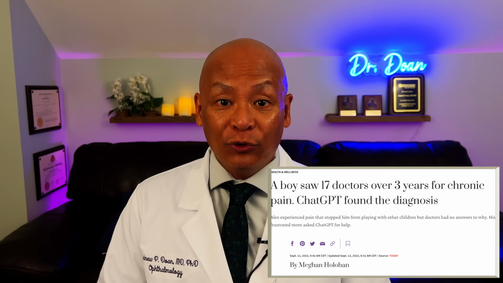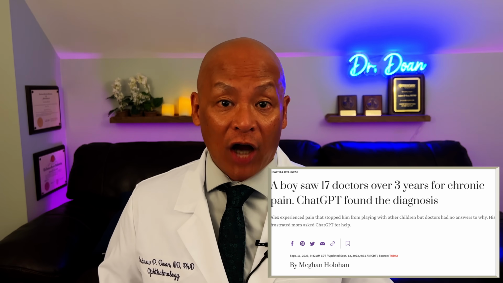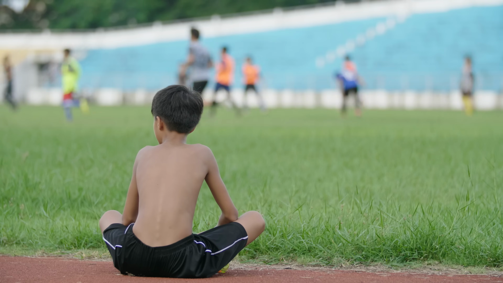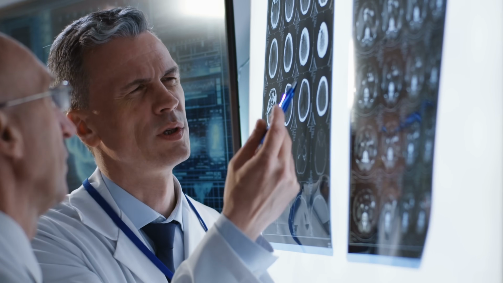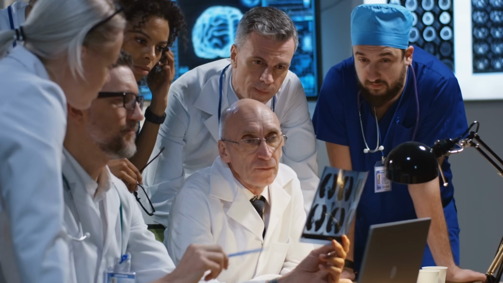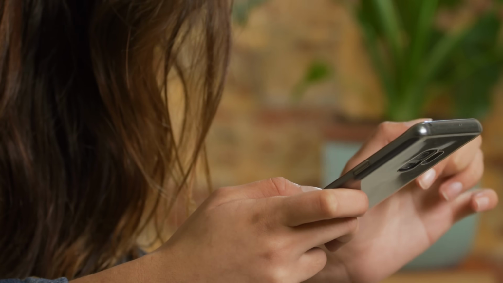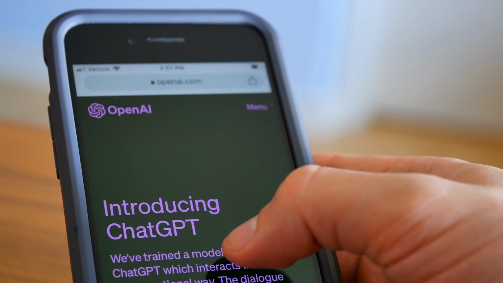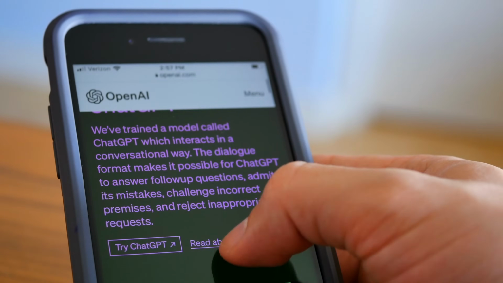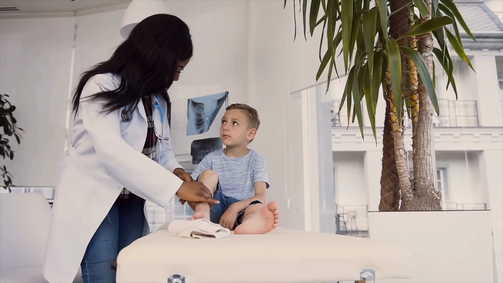I am going to discuss an interesting case where ChatGPT was able to make a diagnosis of a young boy suffering from a rare illness that was missed by 17 doctors over a span of 3 years. A young boy had pain, teeth grinding, and leg dragging. Because of the pain, he was not able to play with his friends. Over the course of 3 years, he was evaluated by 17 doctors who all missed his diagnosis. His mom used ChatGPT by entering her son's symptoms and MRI results. ChatGPT suggested the diagnosis of tethered cord syndrome, also known as spina bifida occulta. The diagnosis was confirmed by a neurosurgeon, and the boy had surgery to correct his problem.